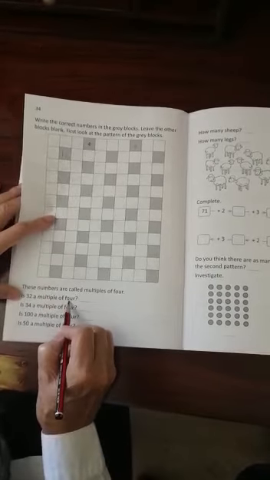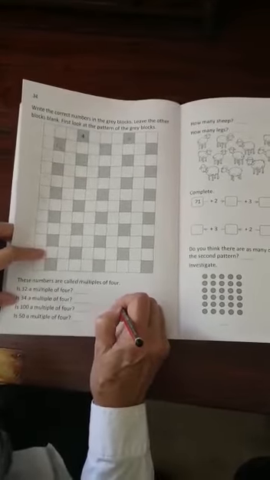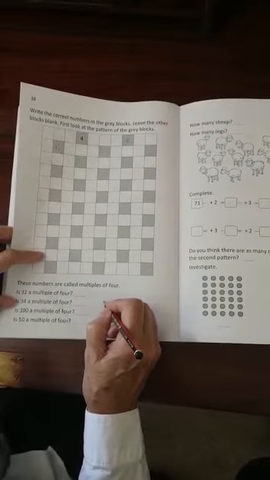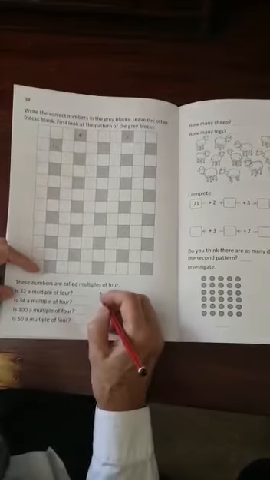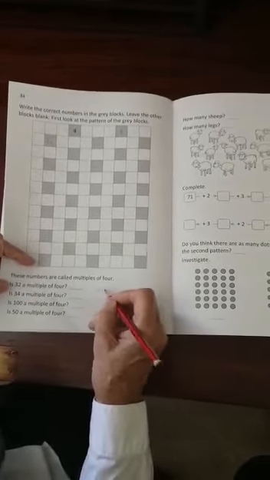32 is a multiple of 4, but 34 is not a multiple of 4, which is crucial to understand the idea of common multiples. So the common multiples of 4 are those that have 2 times 2, or 4 as factors. Yeah, I think that covers the important things on book 5.